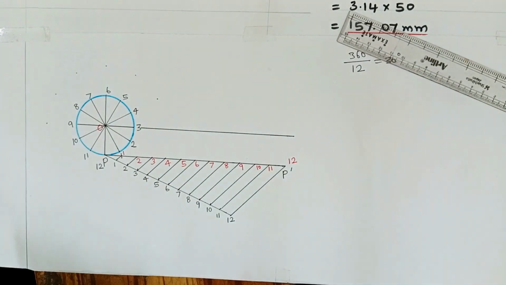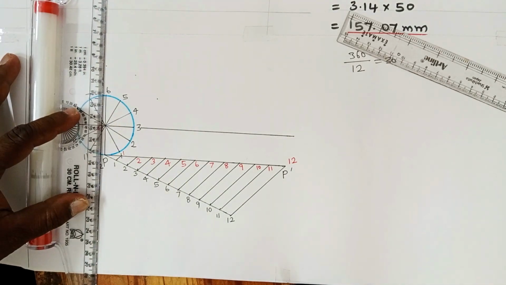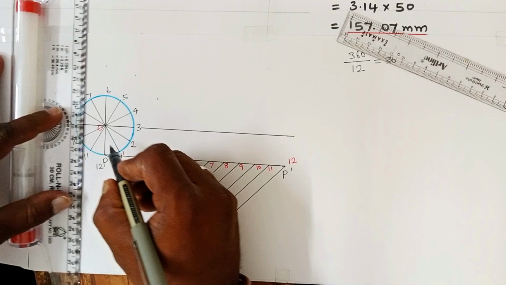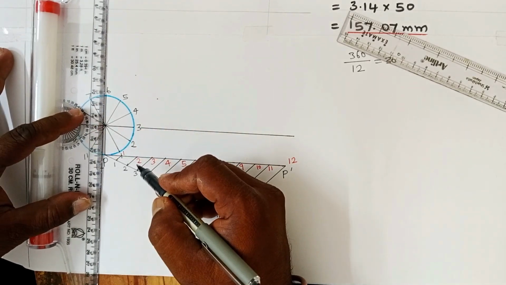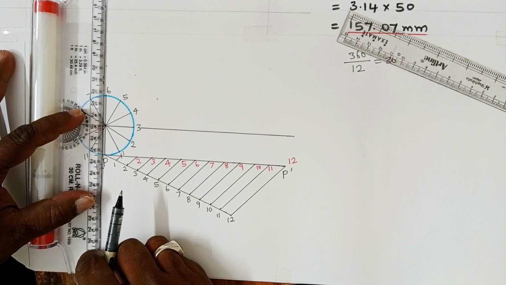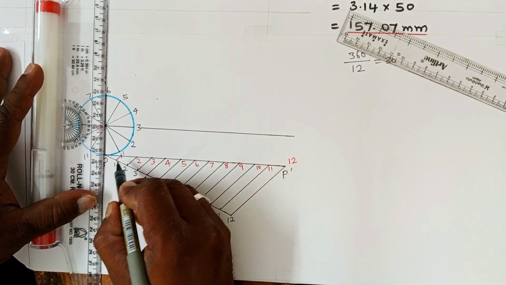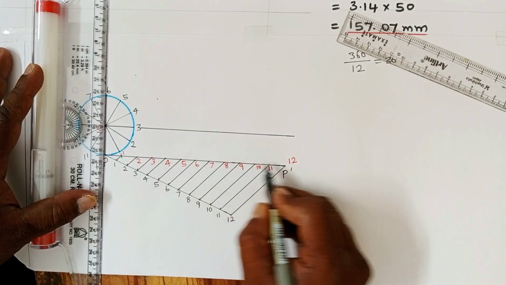Next, turn your scale and keep it vertical, that is, on the line OP. The edge should coincide with OP. Then draw several vertical lines passing through 1, 2, 3, 4 up to 12.